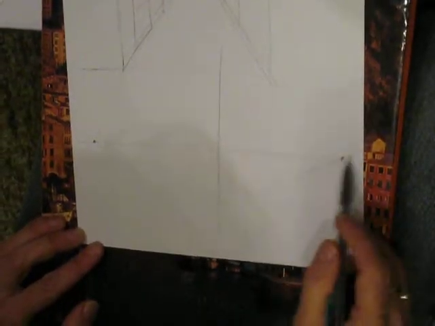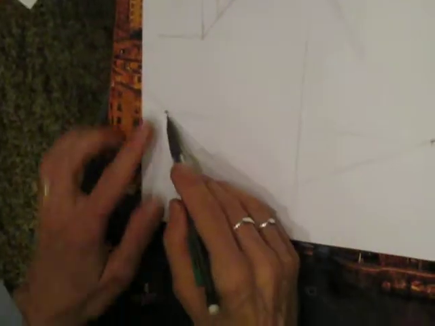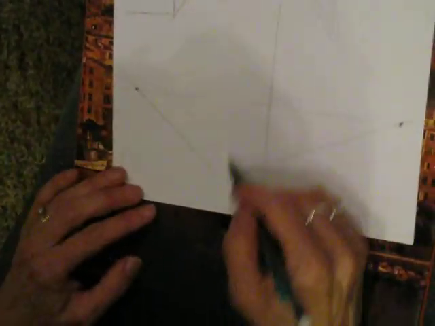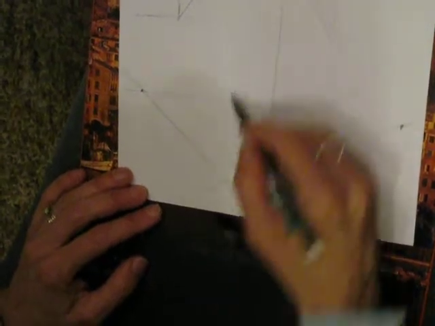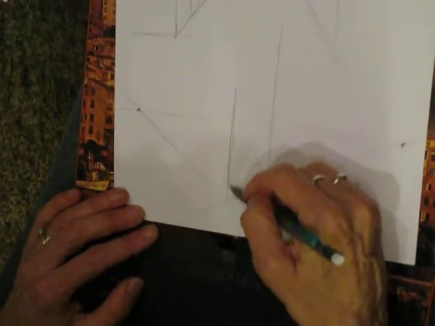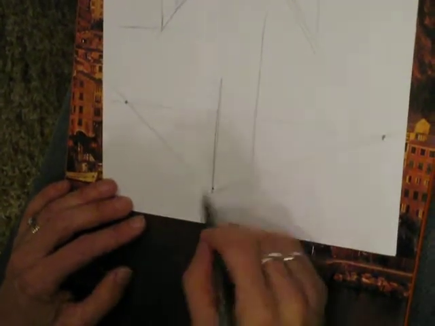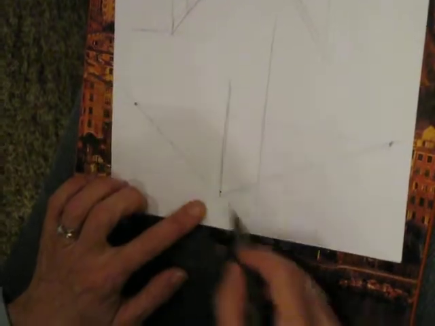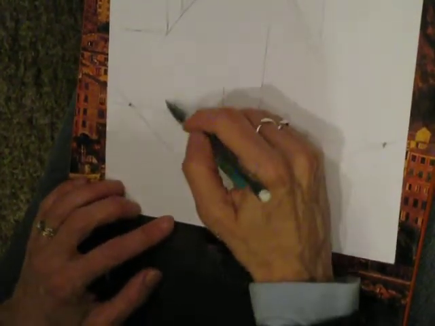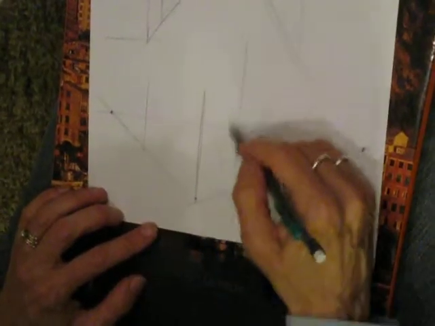Then these lines, you're still going to go through the points, and wherever they meet, that's where you can put that line, and that shows the bottom of the building is here. Then draw your lines through the points of the perspective, and every other part of the building will work out straight up and down.